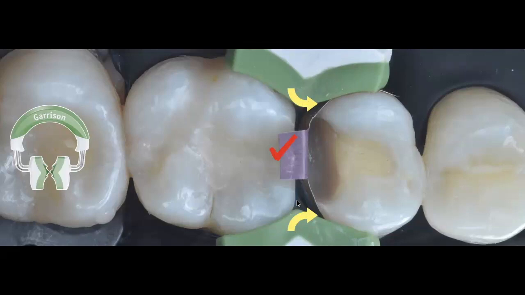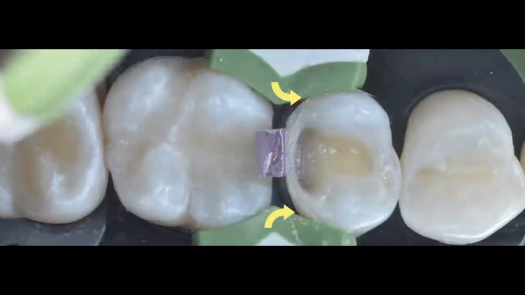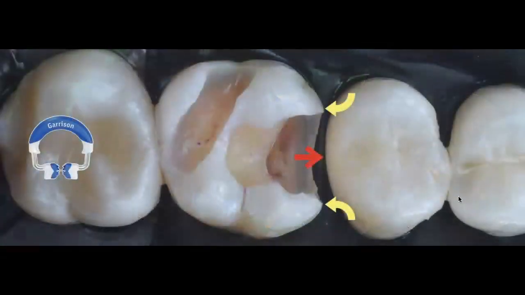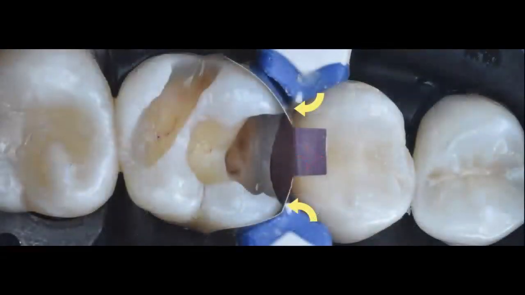So those are the things that as a clinician you should be thinking of when you're confronted with cases like this. So you can see now I'm building the proximal wall of tooth number 13. And once I'm done restoring tooth number 13, I'm going to remove that Garrison ring. I'm going to prep the neighboring tooth. I'm going to place my band and select a different type of ring.